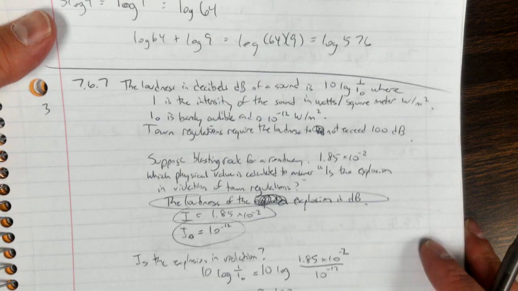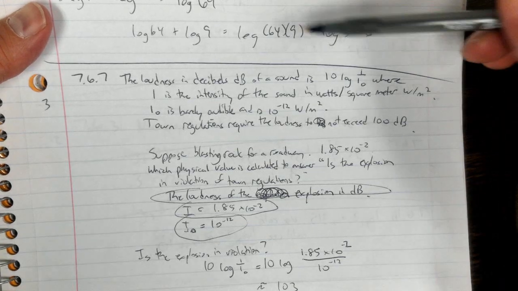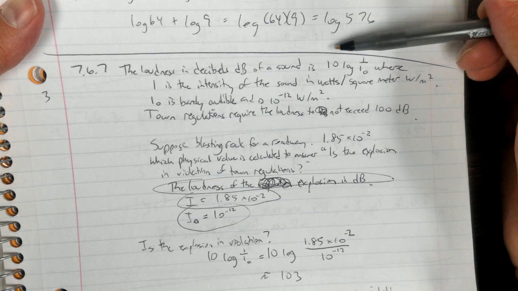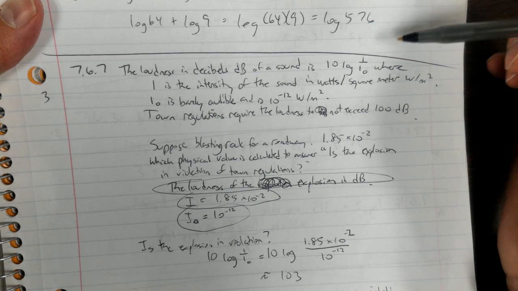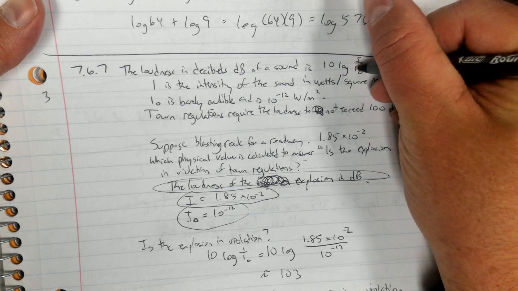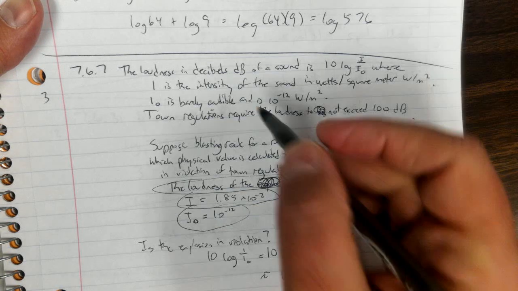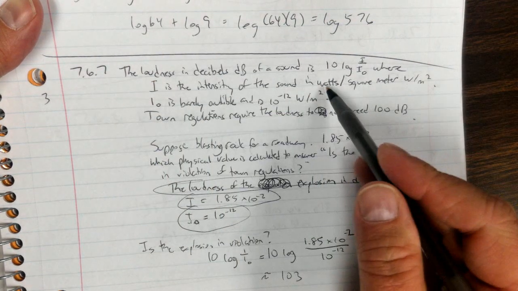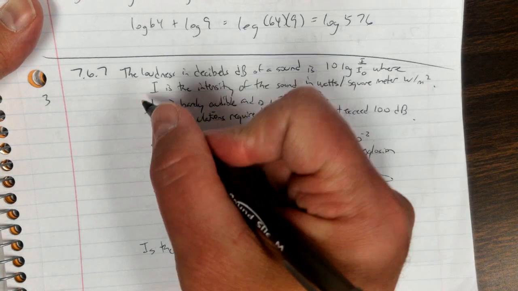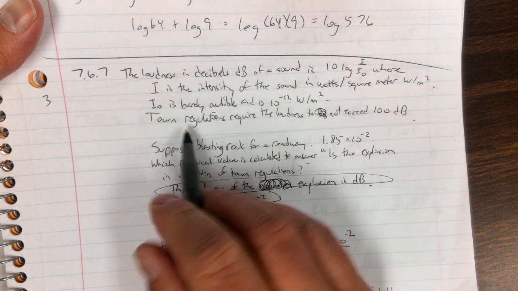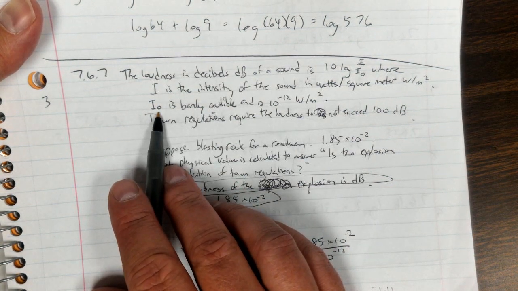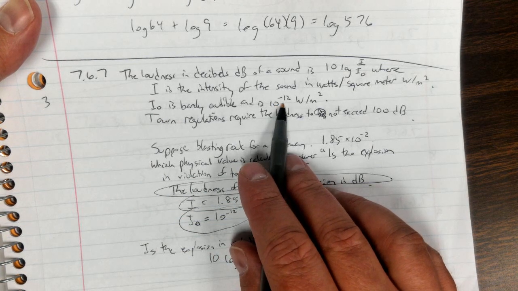Okay, on the next one, the loudness in decibels, which is abbreviated dB, of a sound is 10 log of I over I₀, where I is the intensity of the sound in watts per square meter, so W over m squared, and I₀ is the barely audible one. Think of it as the original or initial one, and that's 10 to the negative 12.